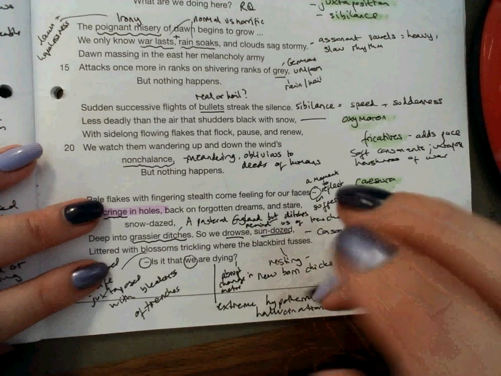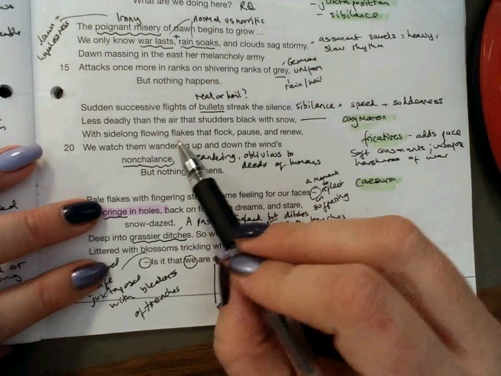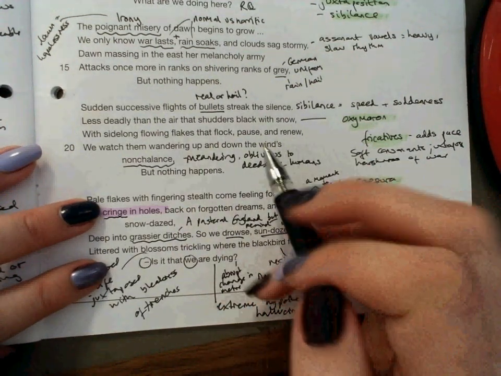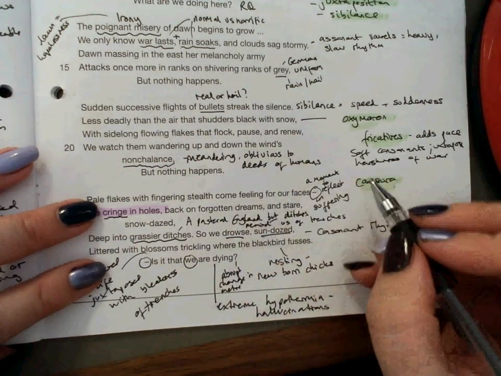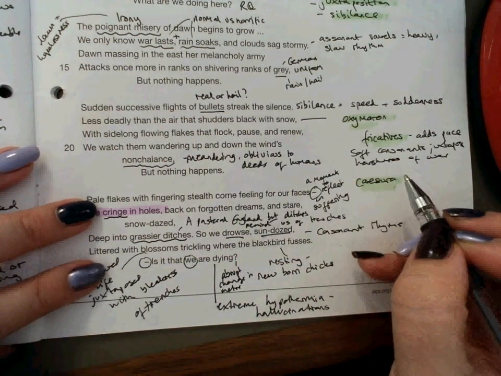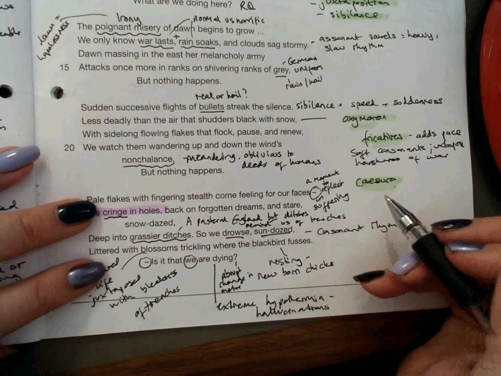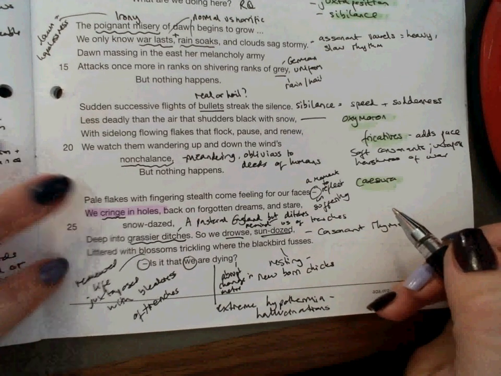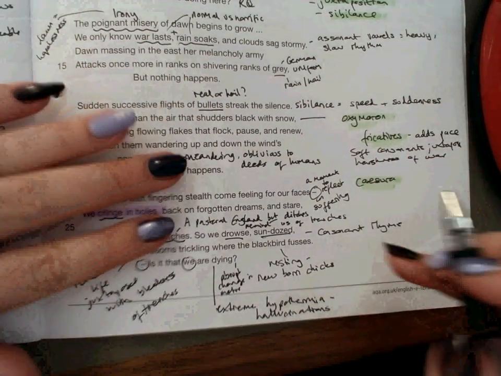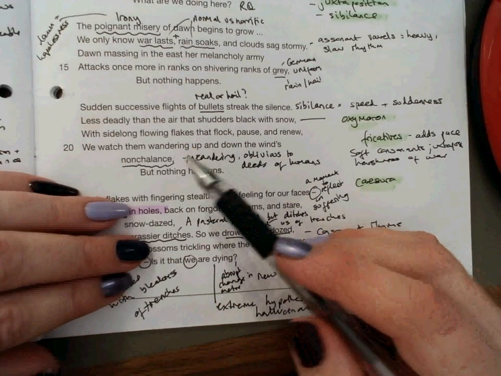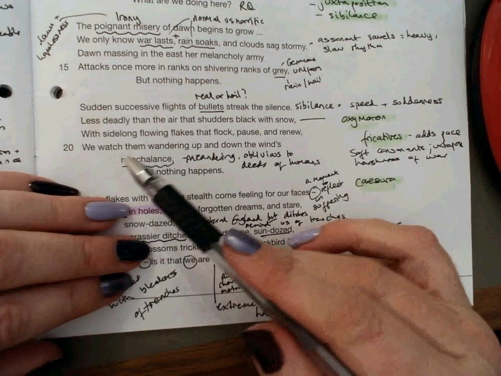But yes, okay, so we get these fricatives. Fricatives are like those F sounds: flakes, flowing flakes that flock. They're quite soft consonants, and that contrasts quite effectively with the harshness of war. There's a soothing, gentle, almost seductive tone to the snowflakes, and all the soldiers can do is watch them.